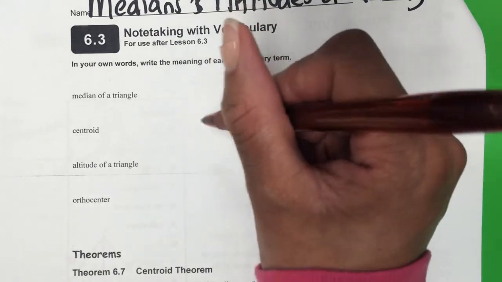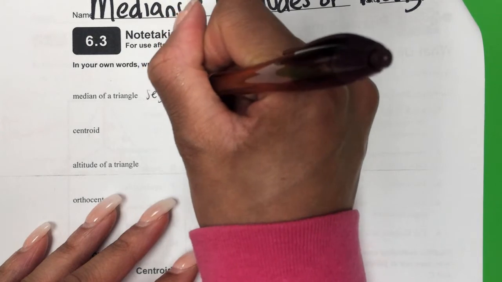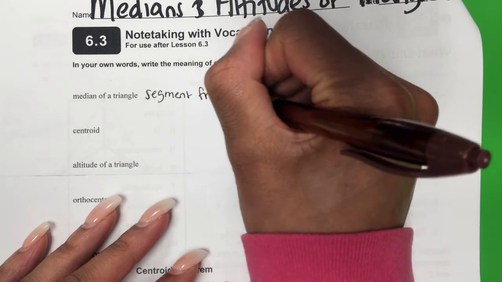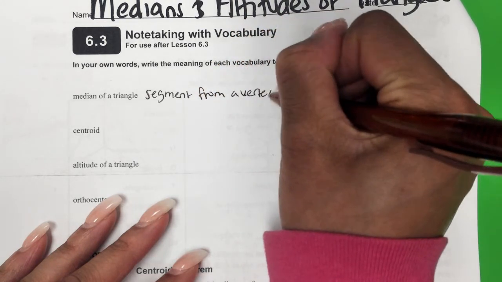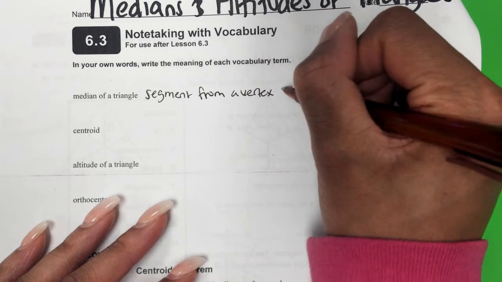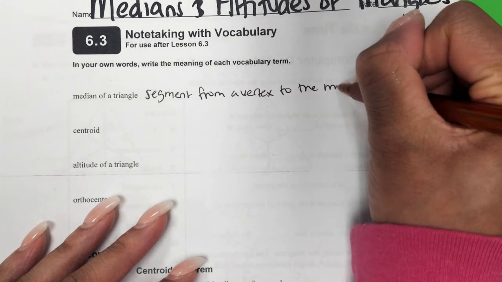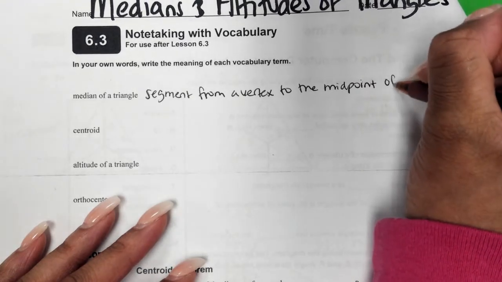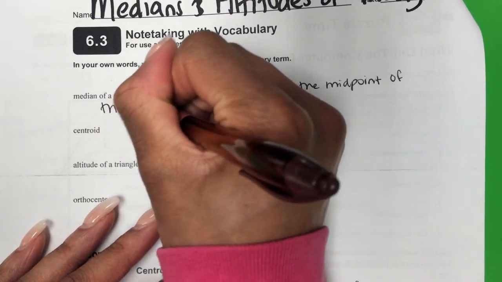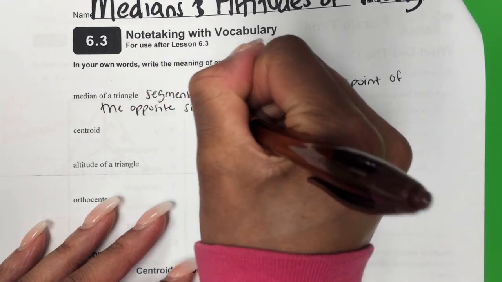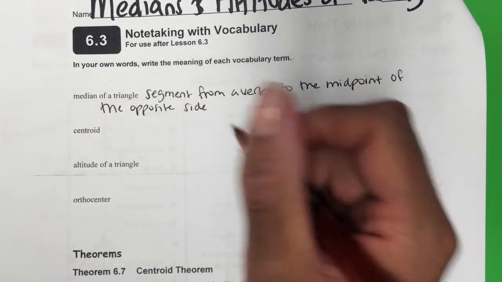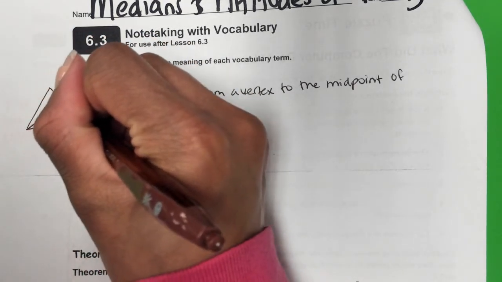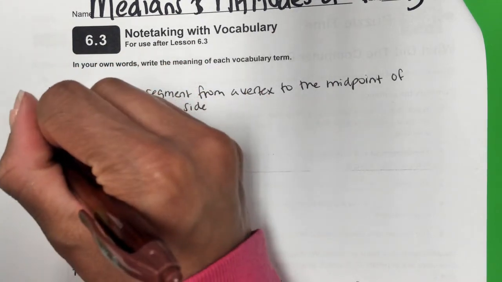So the median of a triangle is the segment from a vertex, remember, the vertex is like the point on a triangle, to the midpoint of the opposite side. So that is a median of a triangle. So if I were to have a triangle, the vertex to the opposite side of it, that is your median.